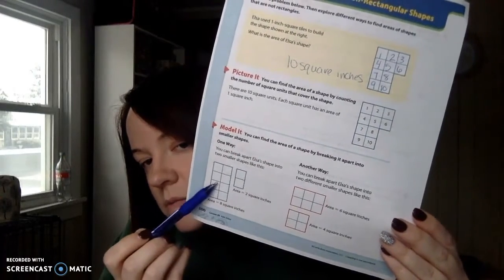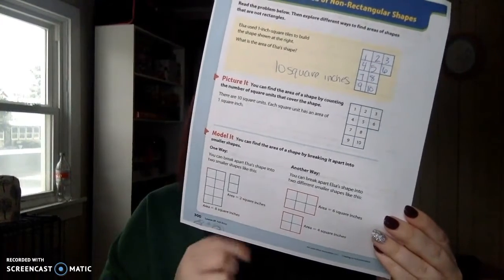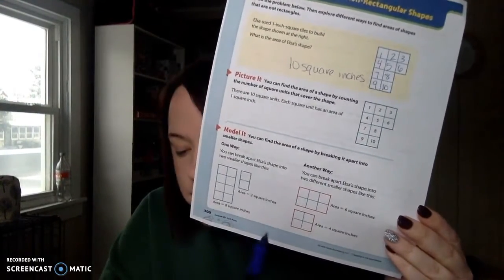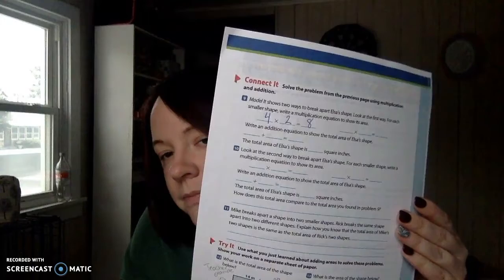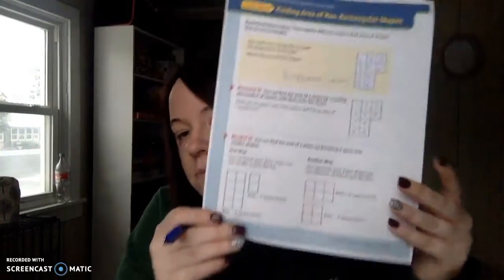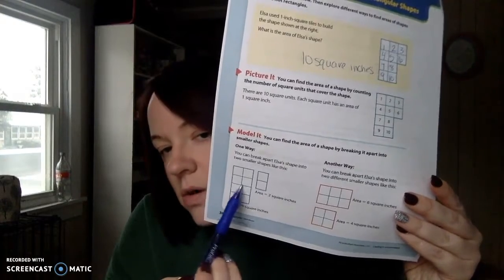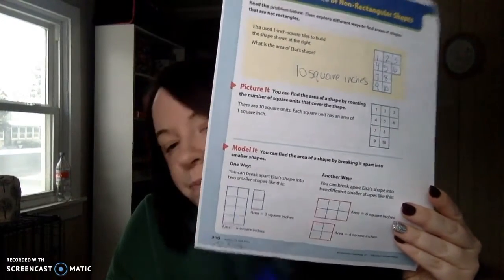If you look, there's 1, 2, 3, 4, and then we have 2 across. So that means that's 8. Let's fill that in. 4 times 2 equals 8. Fill that in. Then our other multiplication is 1, 2, and then only 1 across. Sorry, let's try that again. 1, 2, and then only 1 across. So our width is 1 and our height is 2. Then we're going to fill that one in with 2 times 1 equals 2.